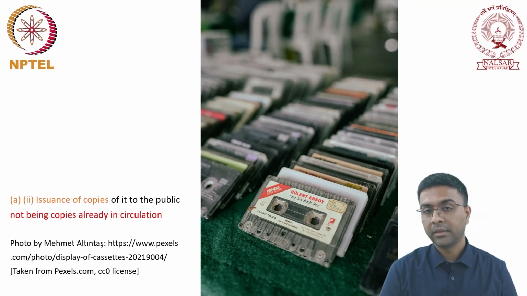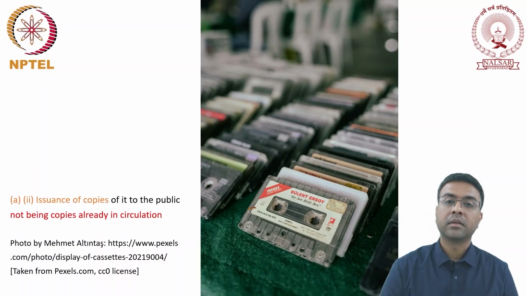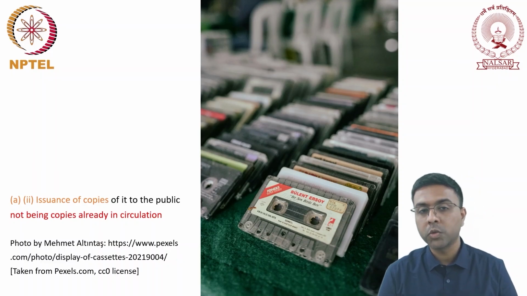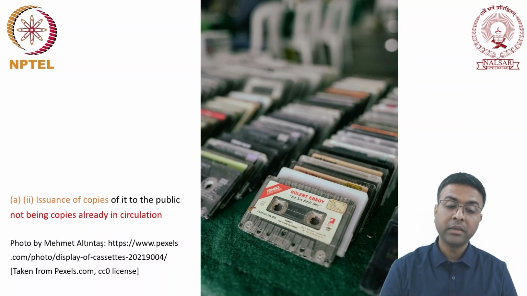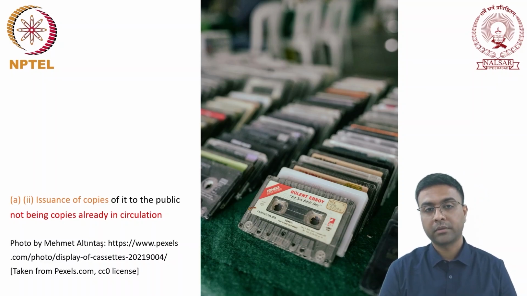This is what this provision is saying. In other words, the control over issuance of copies is lost the moment a sale of this unit occurs.